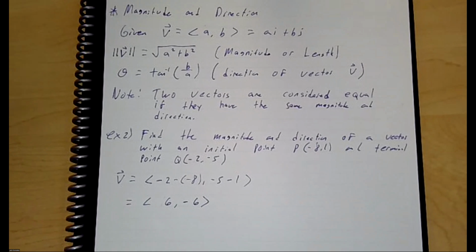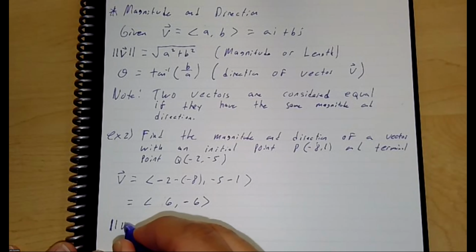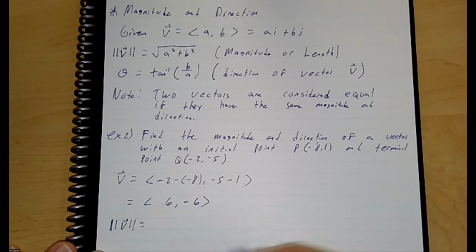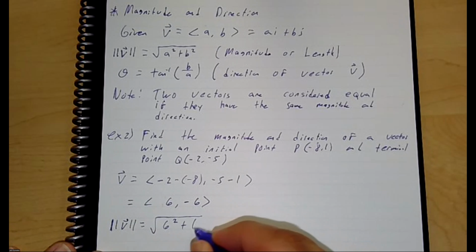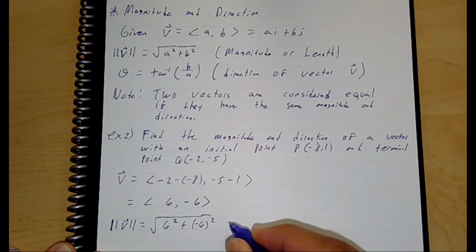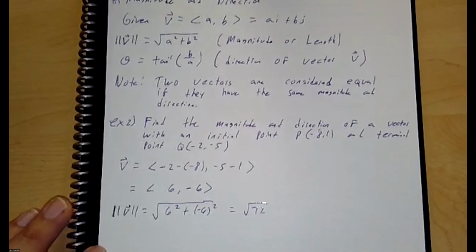Find the magnitude and the direction. Okay, so magnitude of V is the square root of 6 squared plus -6 squared, which is 72, right? 36 plus 36.